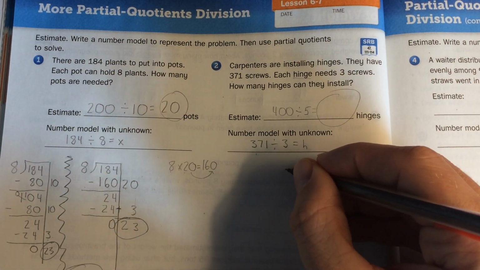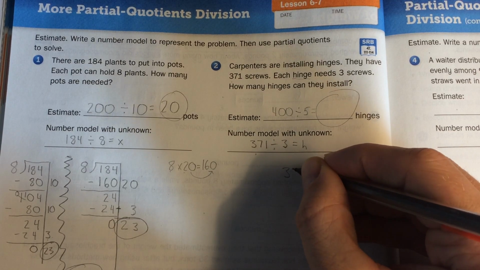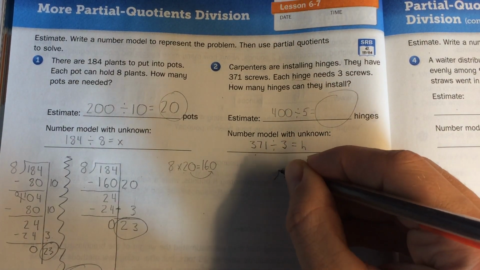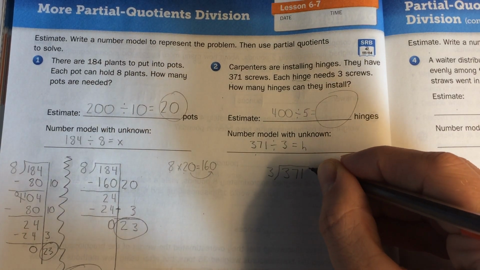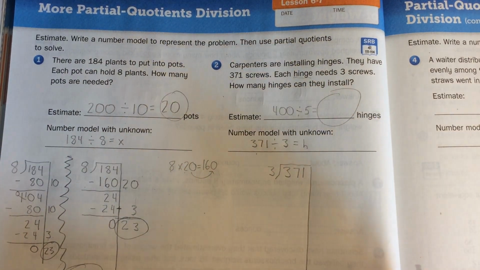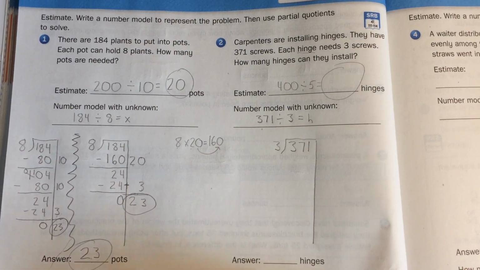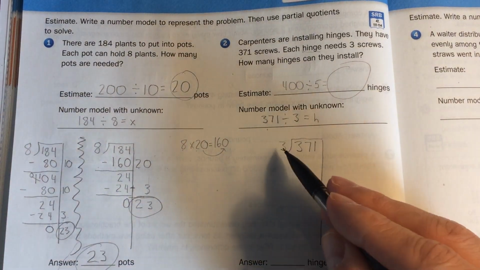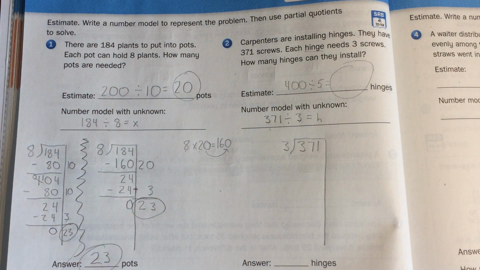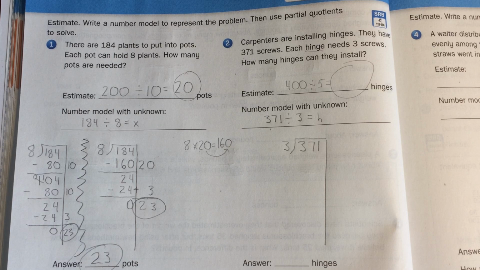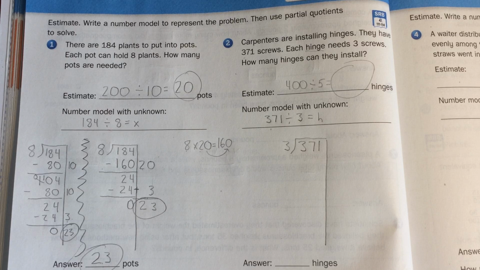And the actual setup to the problem will look like this. Starts out by looking like the old school long division, but then we take a turn. We're going to make a long line. And the first question you're going to ask yourself, what can I multiply 3 by to get me really close, or just at least pretty close, to 371? Is there something that you can multiply in your head times 3 that can get us pretty far up there?